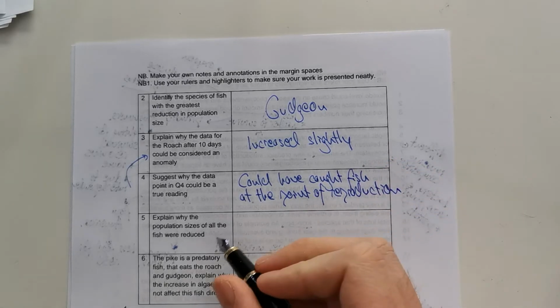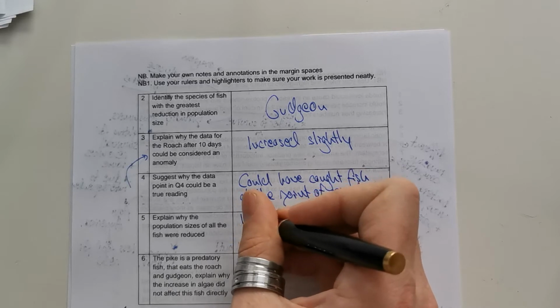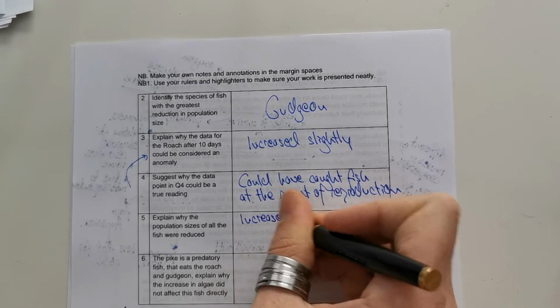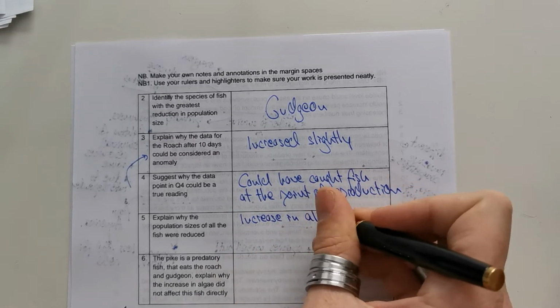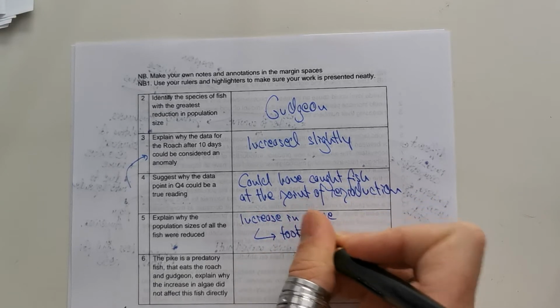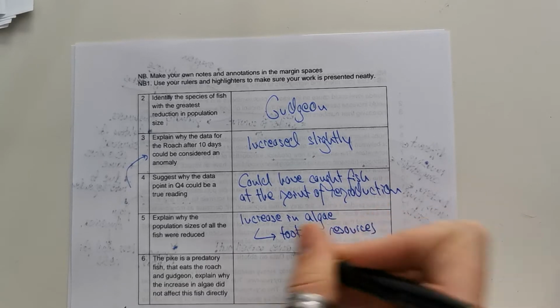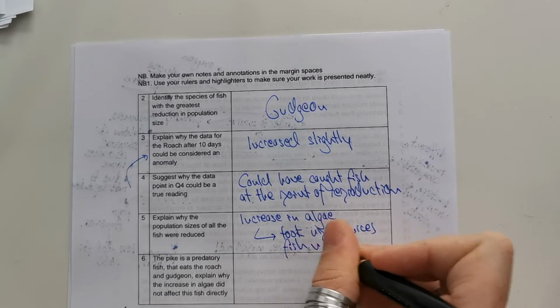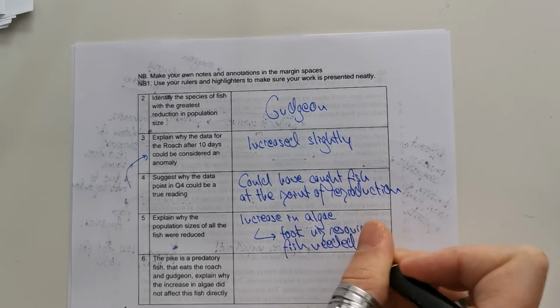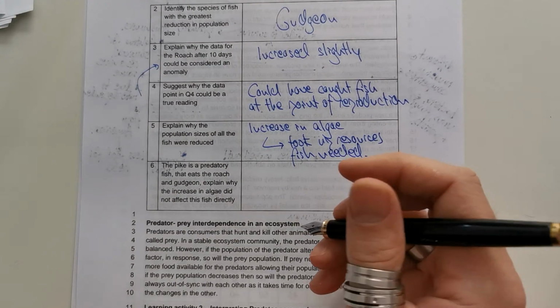Explain why the population sizes of all the fish were reduced. Because of the increase in algae, the algae took up resources that the fish needed. So therefore they had less resources that they needed, therefore they were more likely to not survive.